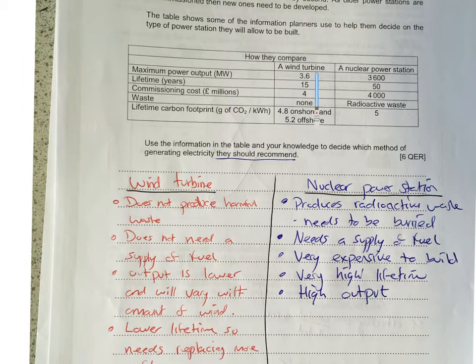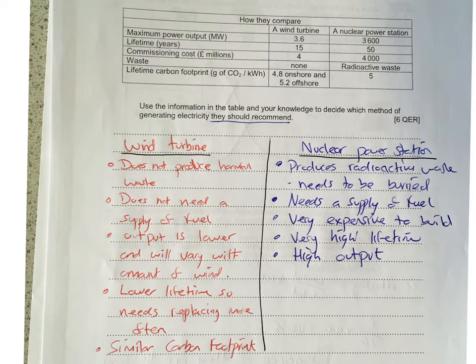So the wind turbine, we can see doesn't produce any harmful waste. It does not need a supply of fuel. Is that there? Let's have a look. No, it doesn't. So that's come from our knowledge. Output is lower and will vary with the amount of wind. So where's the output? Yeah, it's 3.6, and it's got a massive output on the nuclear power station, so that's going to be a benefit there. Lower lifetime, so it will need replacing more often.